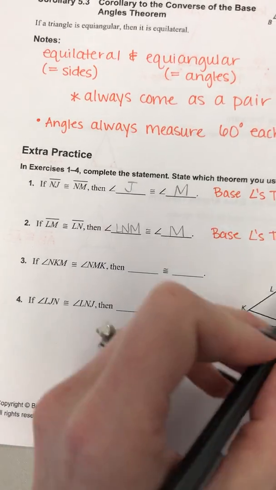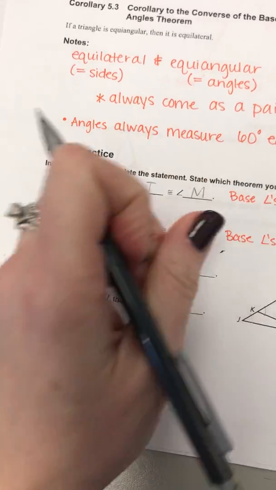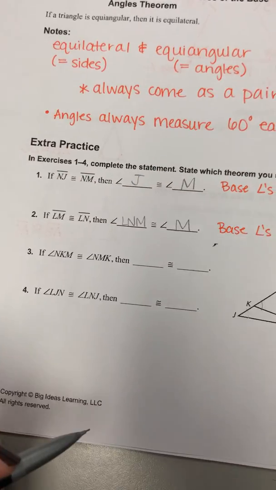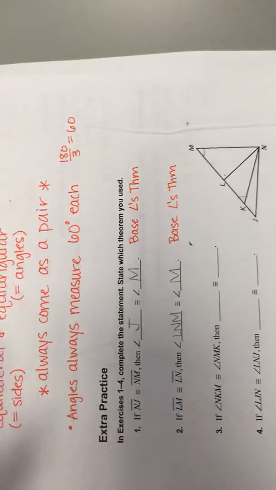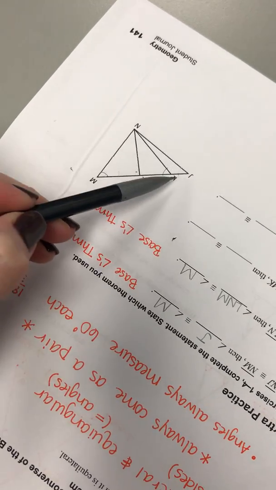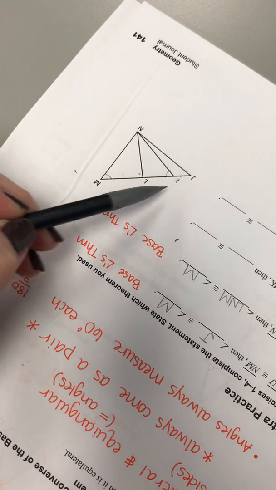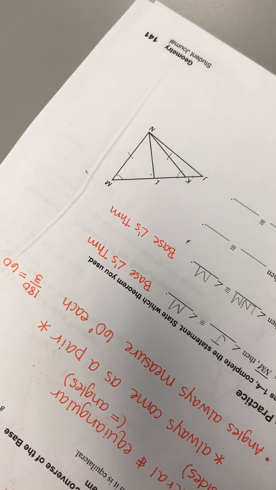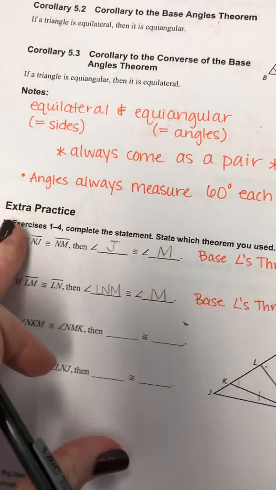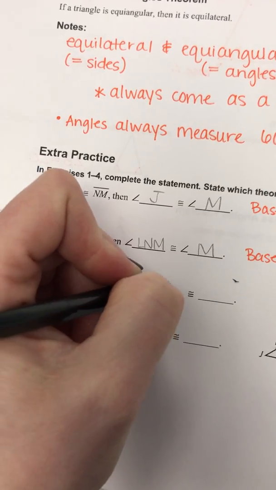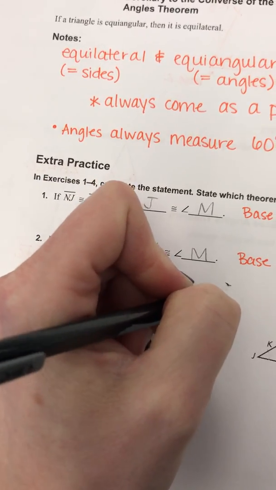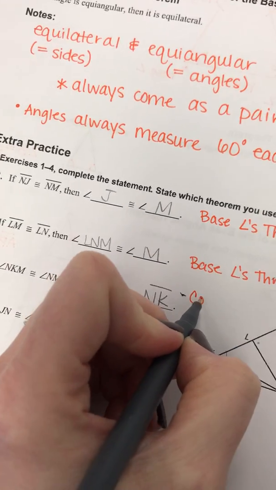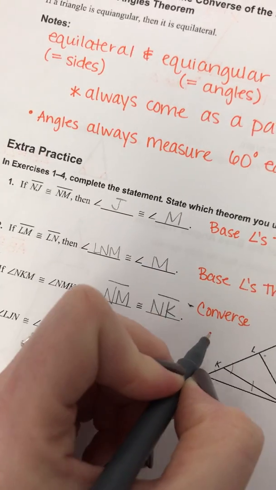All right, so what do we got here? NKM. NKM is this angle, and NMK is that angle. So again, if I wanted to flip my picture around, I'm looking at this triangle right here. So if these are my base angles, then my legs would be these guys, and those are the ones that are congruent, NM and NK. So NM and NK. And again, that's the converse to the base angles theorem.